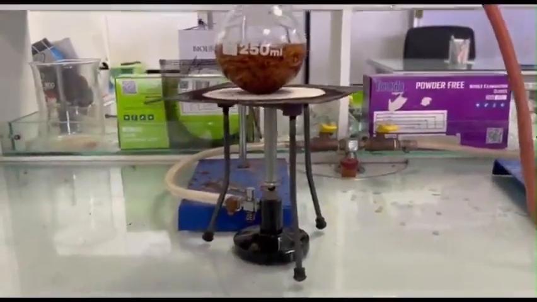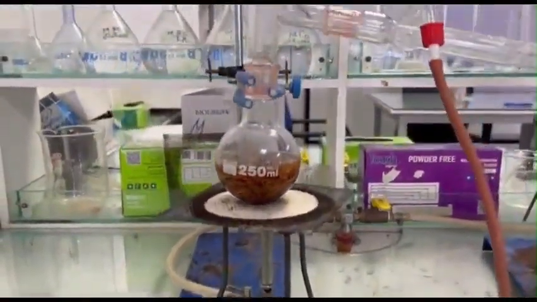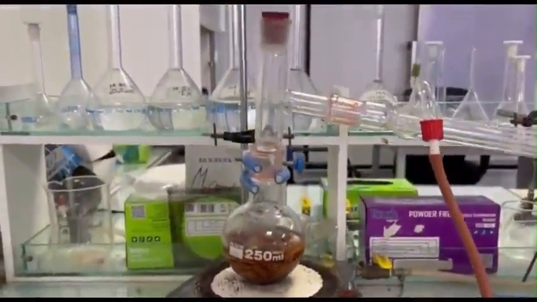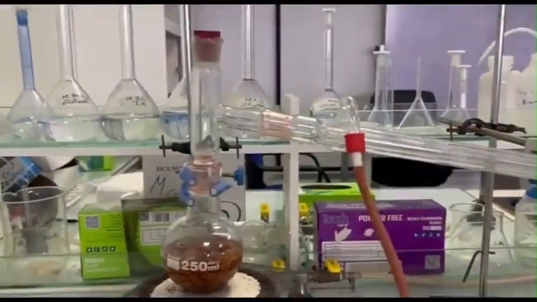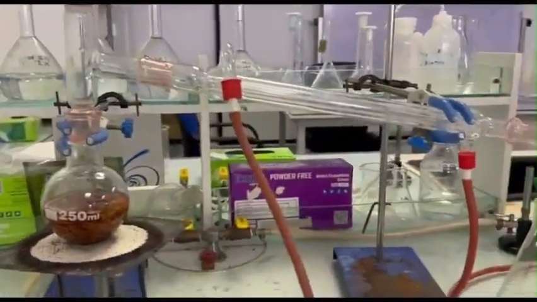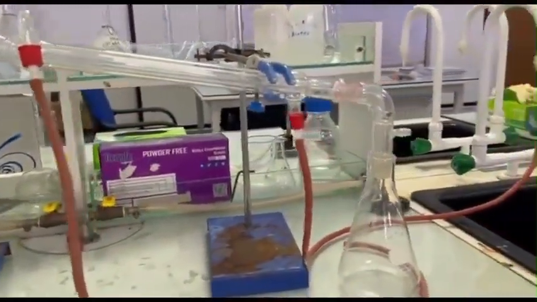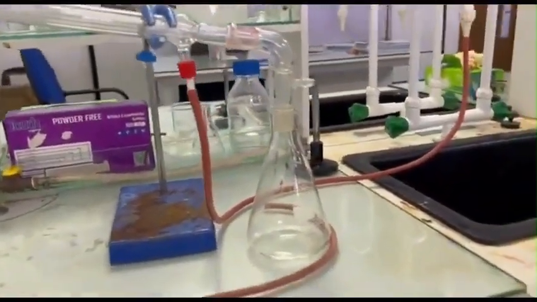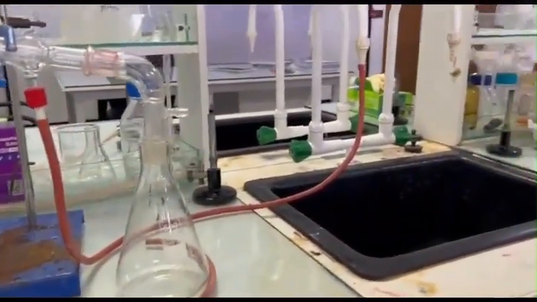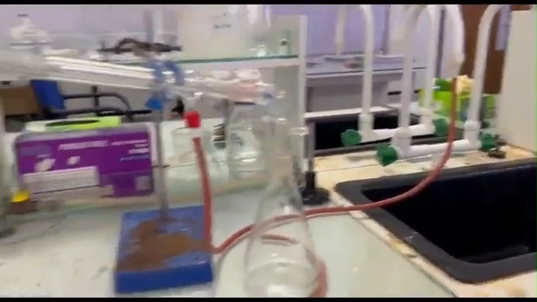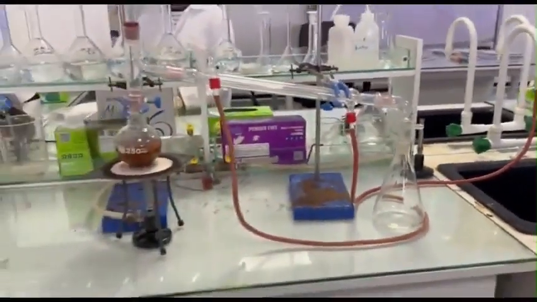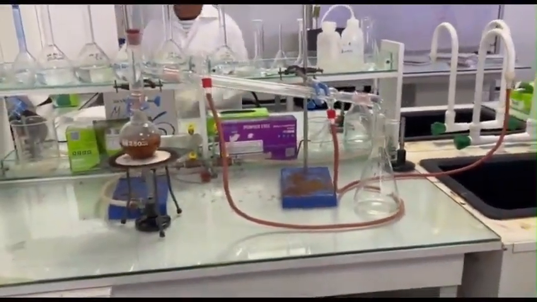First, we filled the round bottom flask with cinnamon and added water just to cover the cinnamon. Then, the round bottom flask was placed on top of a tripod and wire mesh to enable the steam to flow through. Here's the full view of our apparatus.